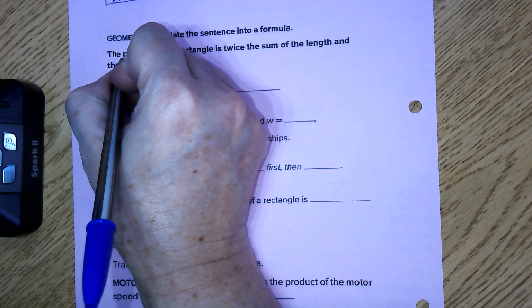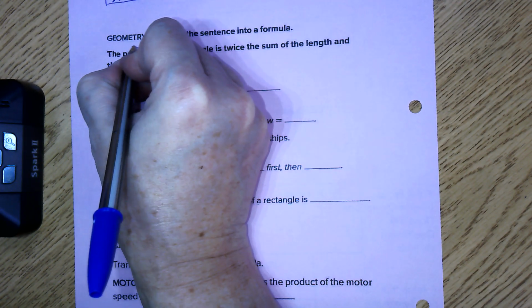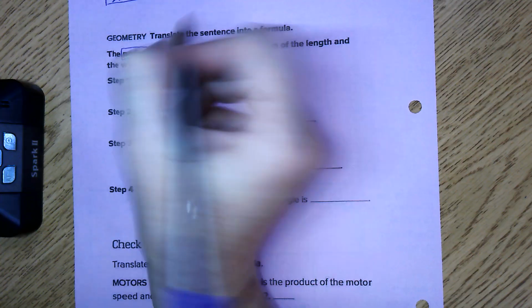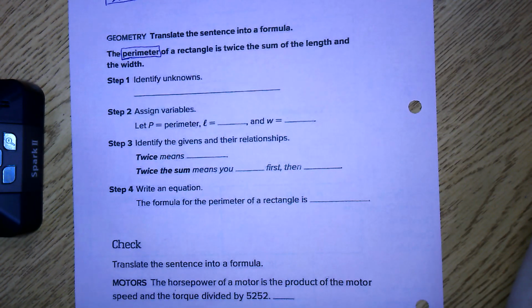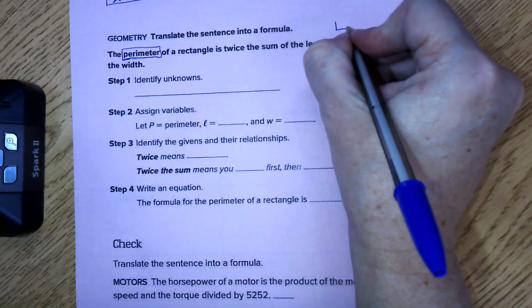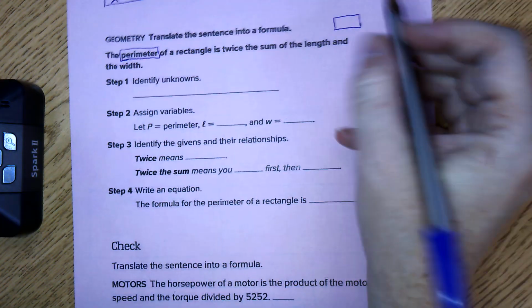It says the perimeter. What kind of math is perimeter? It was on the front. I even put a little star by it. The perimeter of a rectangle. You give me a shape, I'm going to draw it.